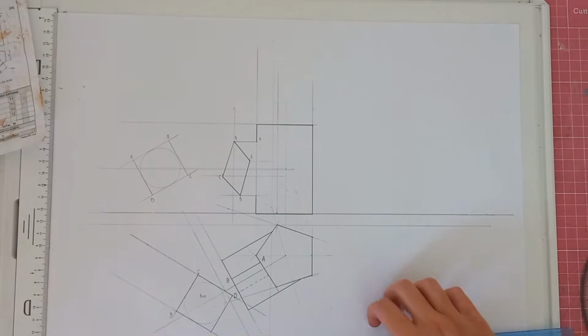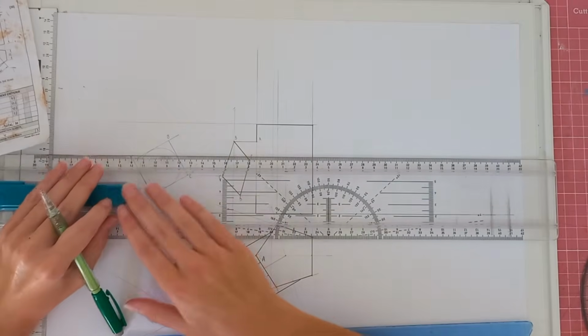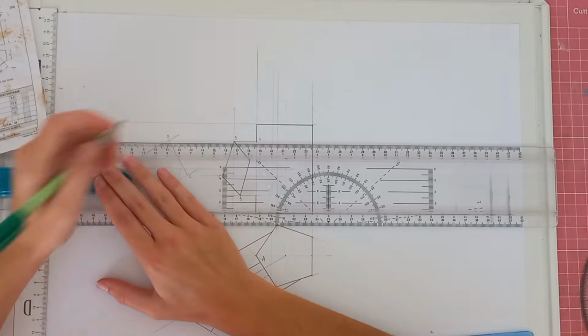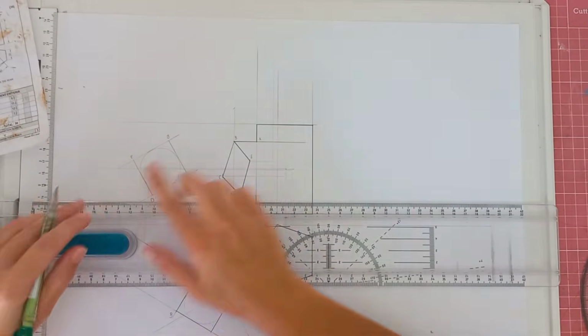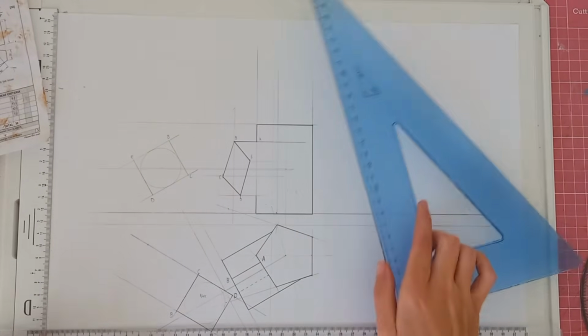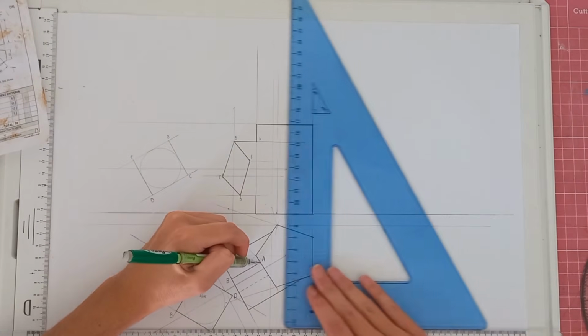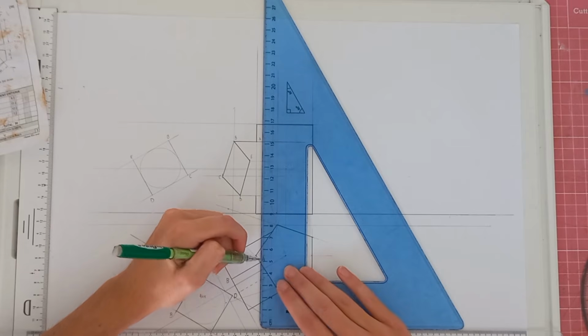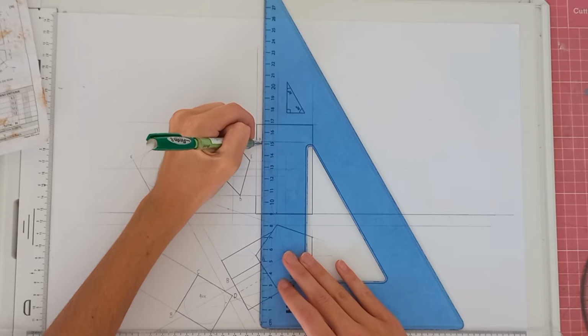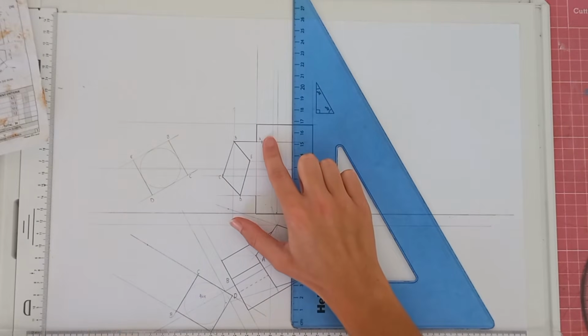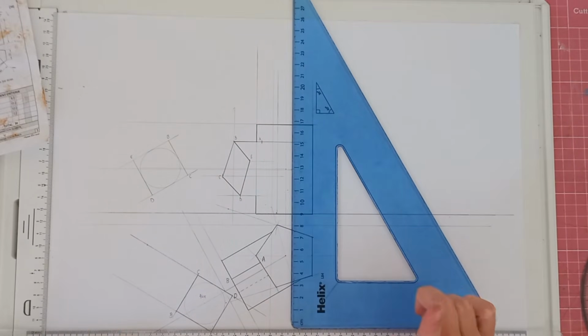Alright, so now to get the curve of interpenetration, let's start off with line BA. So you're going to bring it across, okay? Then you're going to look at point BA and see where it ends. So we know BA ends over here, okay? So we're going to make a mark and just leave it at that point for now.